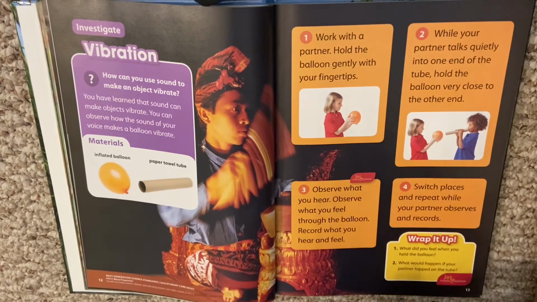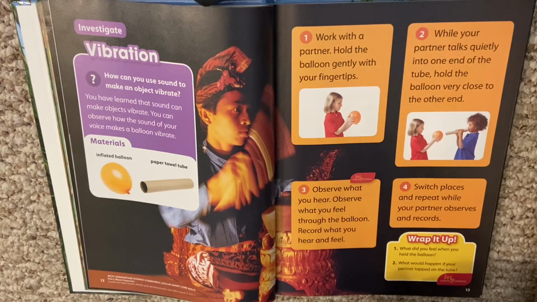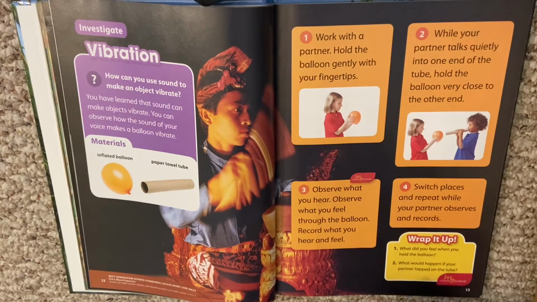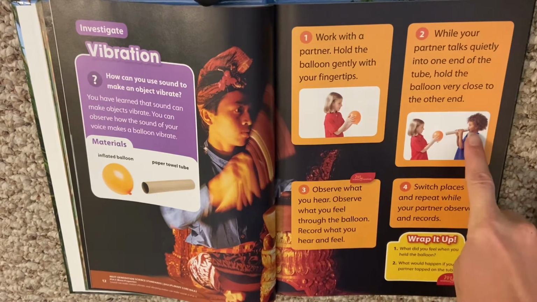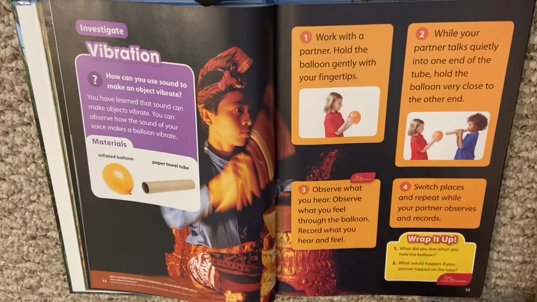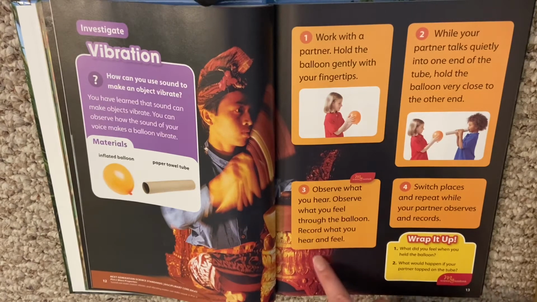So as you're holding the balloon, what are you feeling while the person's talking quietly? Also, what are you hearing? When the person's talking quietly, does it come out quiet or does it come out loud because they're talking through the tube? So you want to observe that. And remember, scientists record what they hear and what they feel, so you'd write it down so that you can record your findings.